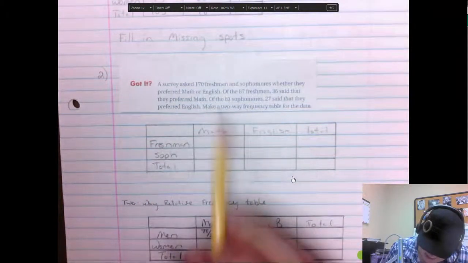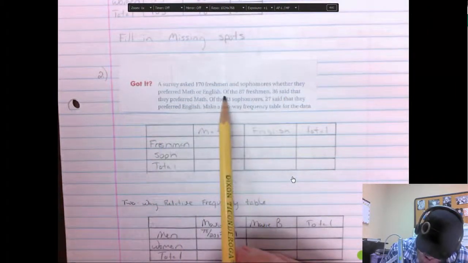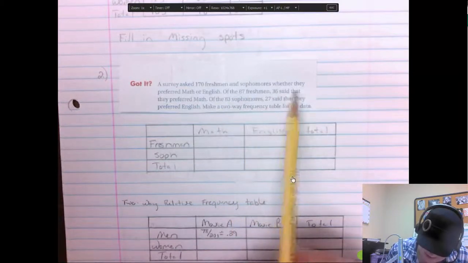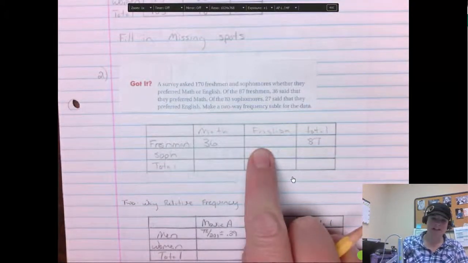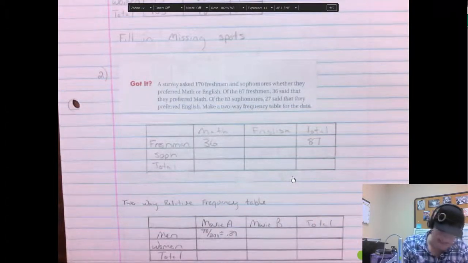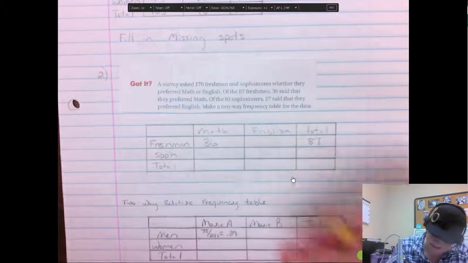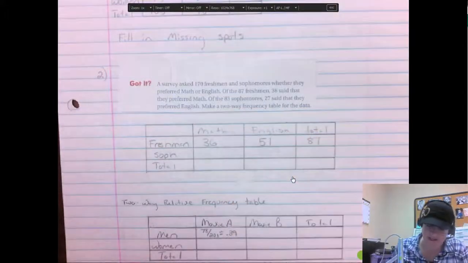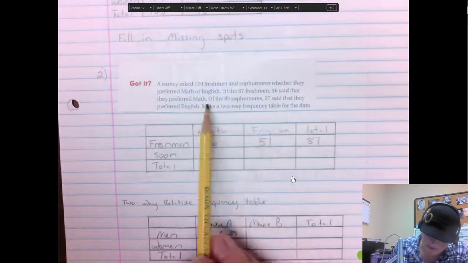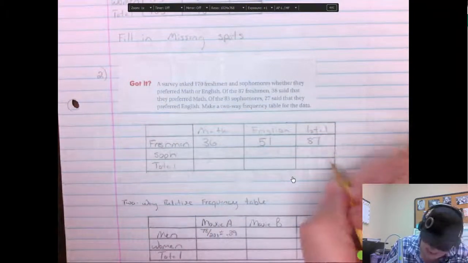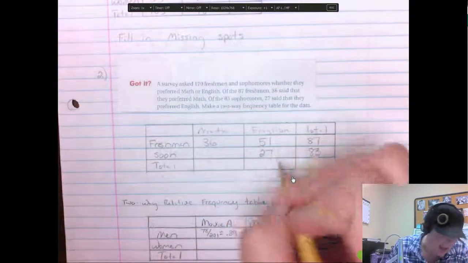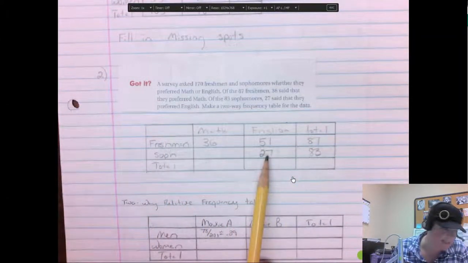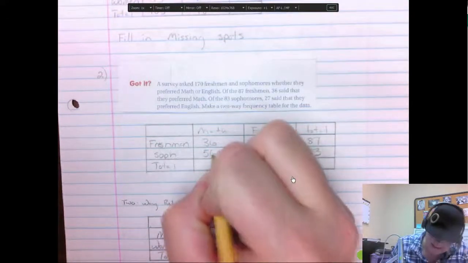So it says of the 87 freshmen, 36 prefer math. So we have 36 here, and we know there's 87 total. So how many would that leave for English if there's 87 total? Well, you'd take 87 and subtract that 36, giving you 51 for English. Then let's look at sophomores. There's 83 total sophomores, so we better have 83 here. And 27 like English, so we'd subtract 27 from 83 to give us 56 that liked math.